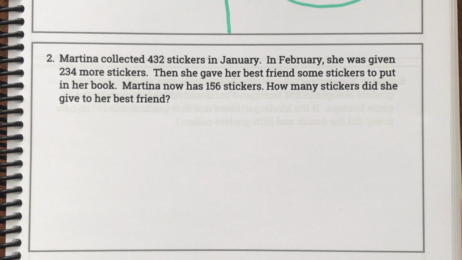Martina collected 432 stickers in January. In February, she was given 234 more stickers. Then she gave her best friend some stickers to put in her book. Martina now has 156 stickers. How many stickers did she give to her best friend?